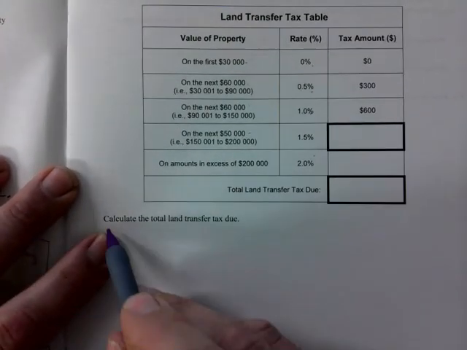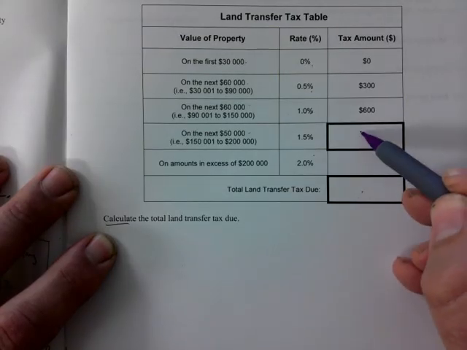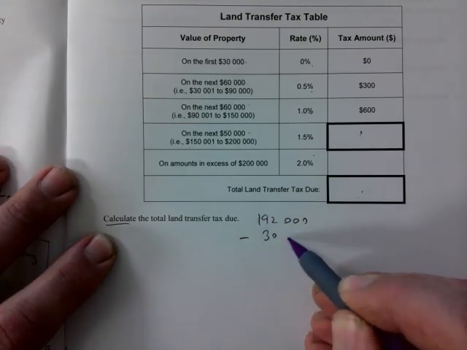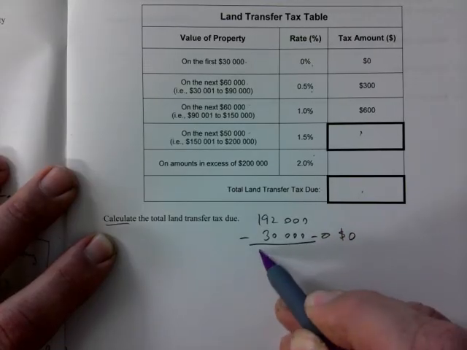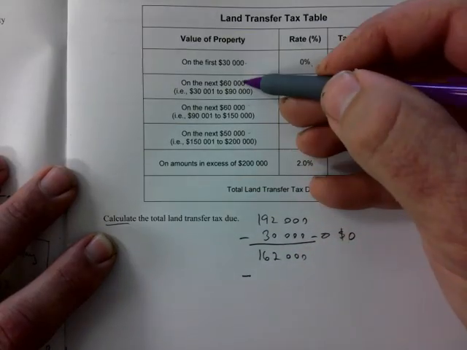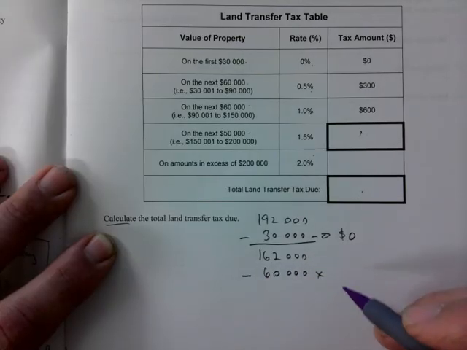They just say calculate how much is due in total, so we don't really have to fill this in. So I'm just gonna go my way. So 30,000, you pay 0 on that. You're left with 162. The next amount is 60,000, take that away. And what do you pay on that?